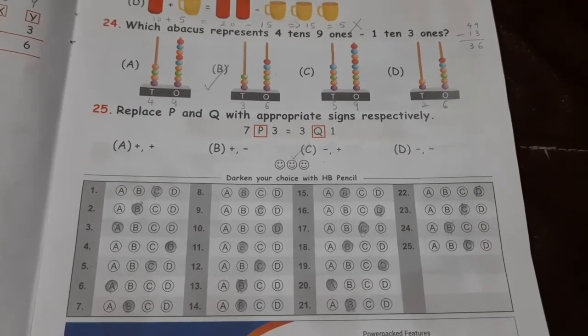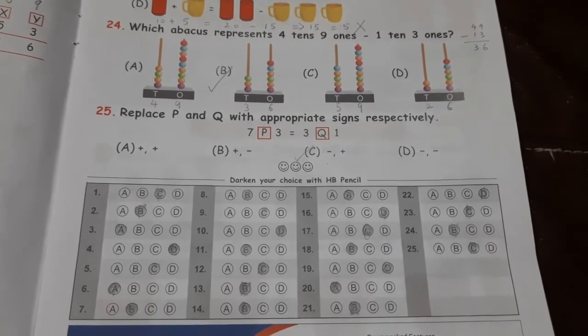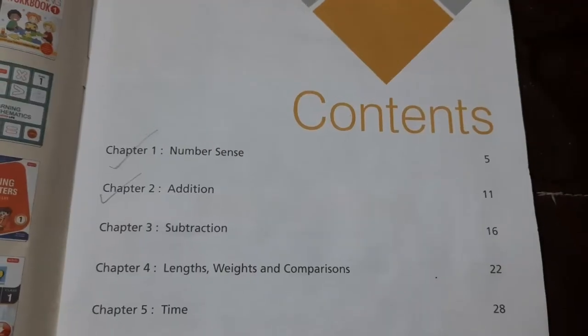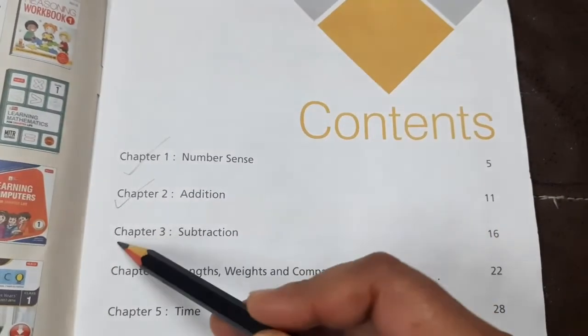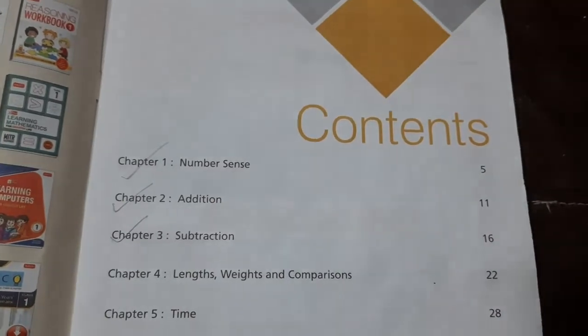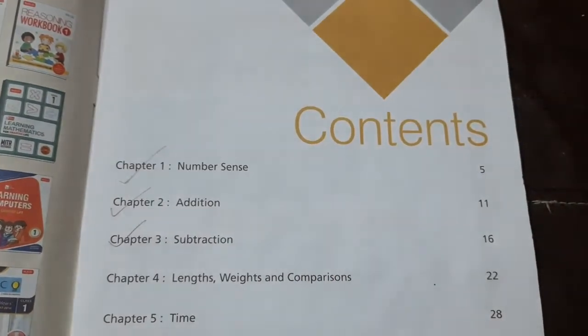Okay, all right. So with this we completed the chapter. Let us move to the table of content and put a tick mark on chapter 3 and give yourself a thumbs up, kids. Good job.